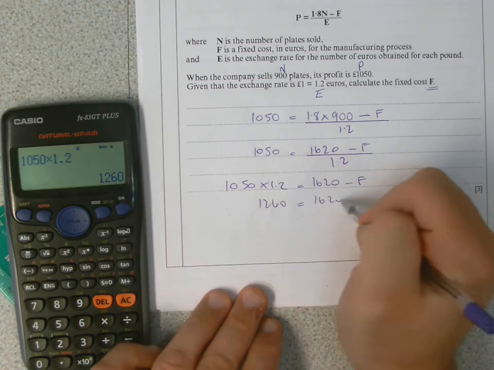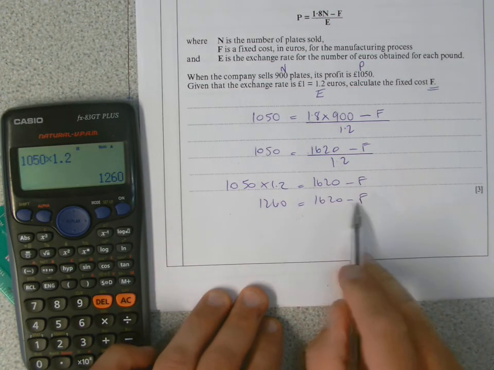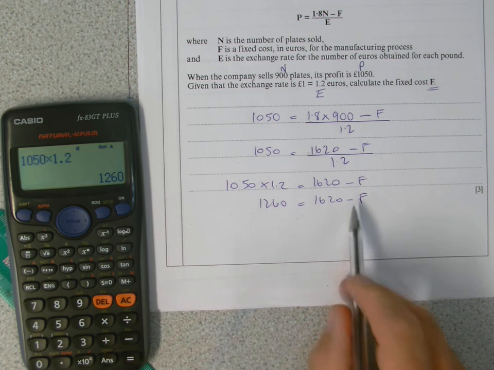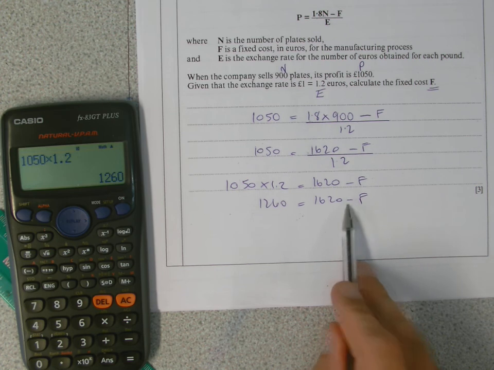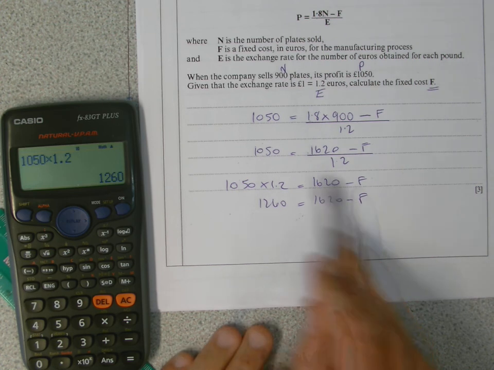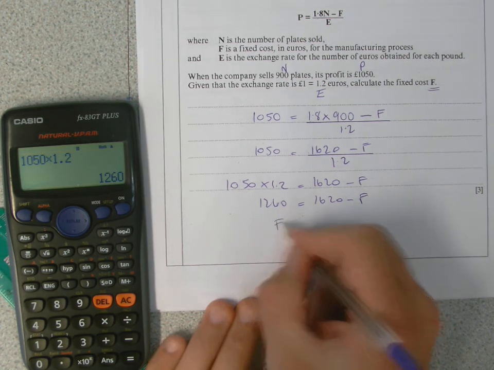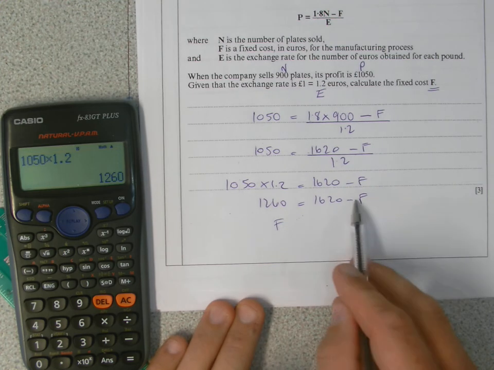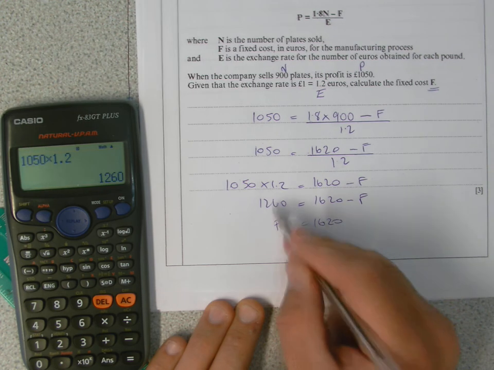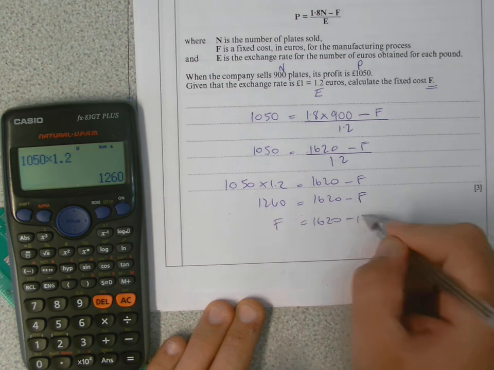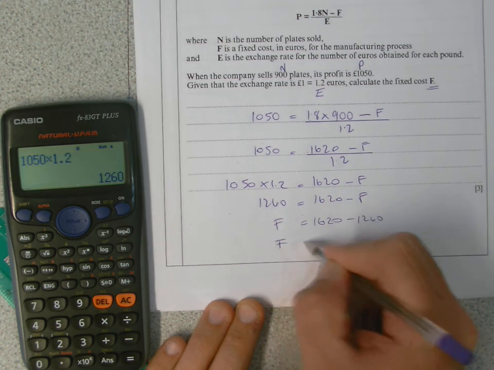So it was 1620 minus F. Don't forget it is a minus F. But I'm almost there. Because that's a minus F, I can take that over the other side and it'll become a plus F. That's quite nice. And of course, that 1260, take it over that side, and it'll become a minus 1260. And you get your answer.